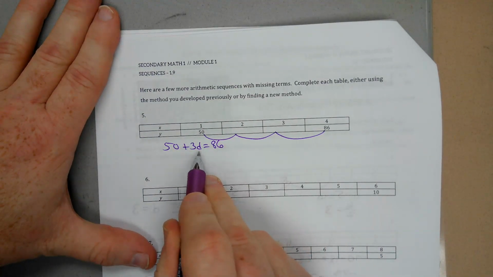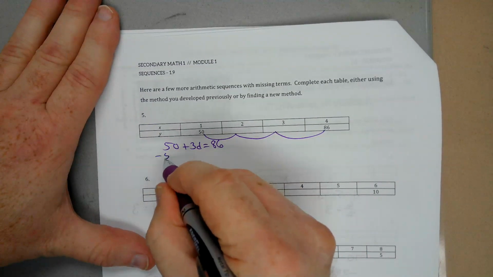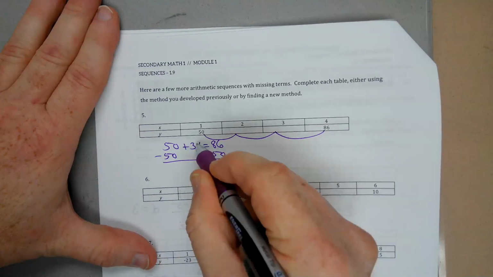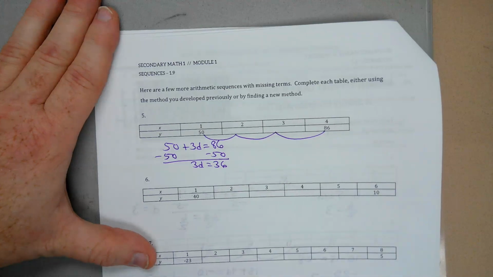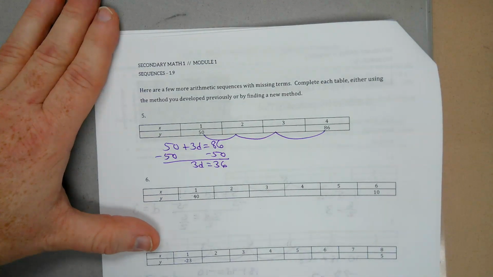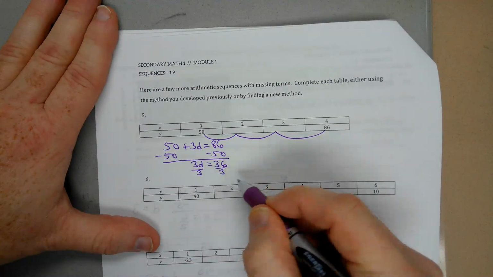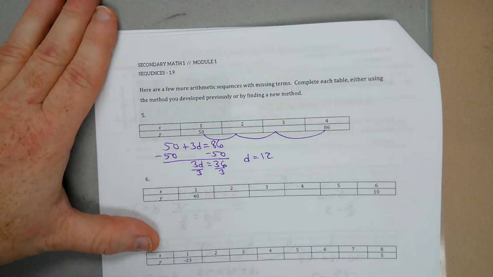Got to get the variable by itself, get d by itself, so minus 50 from both sides. I get 3d equals 36. Then I'm going to divide both sides by 3, and I get d equals 12.